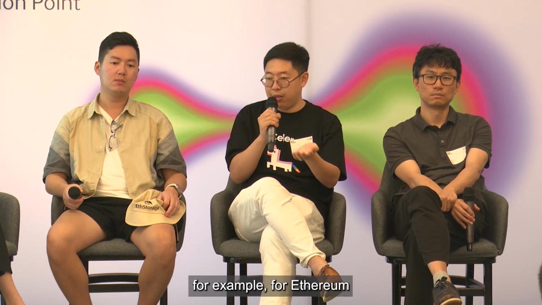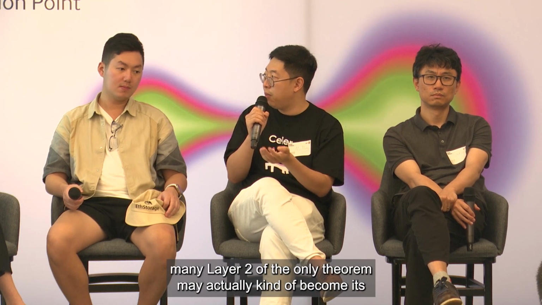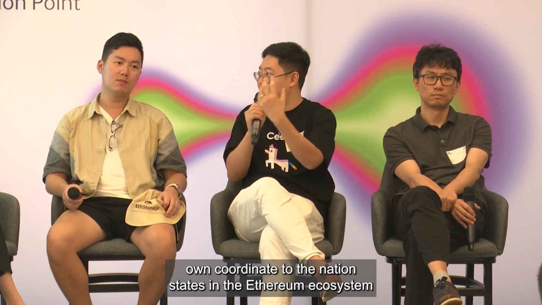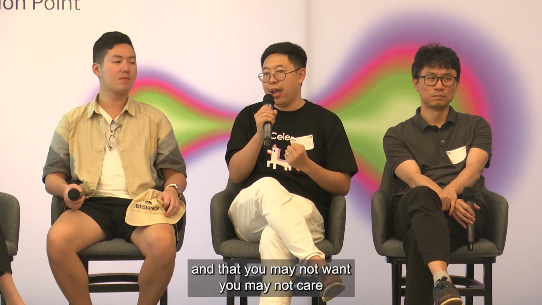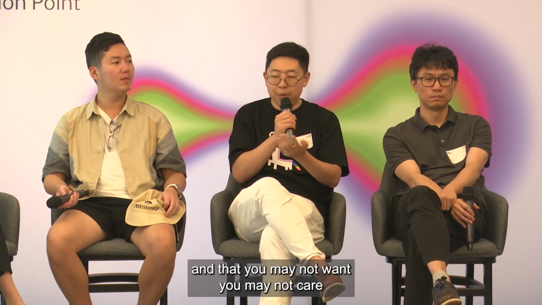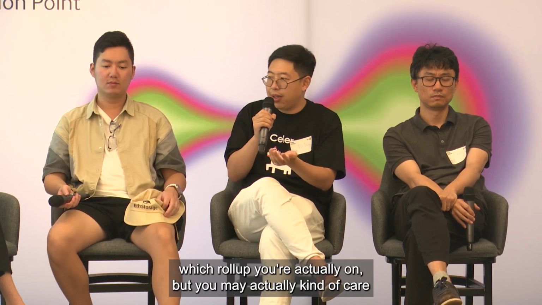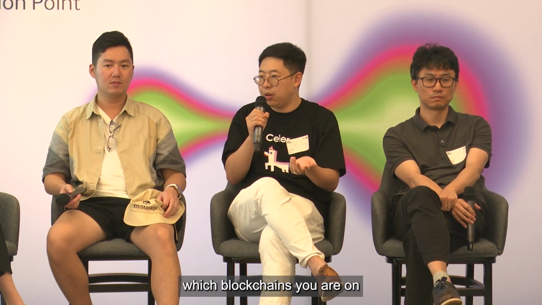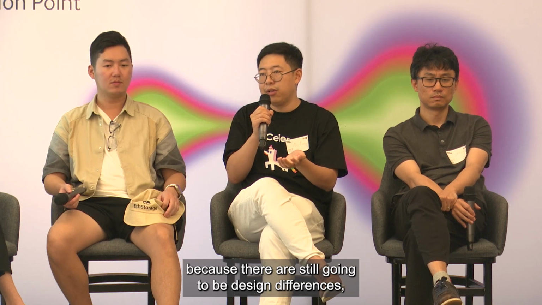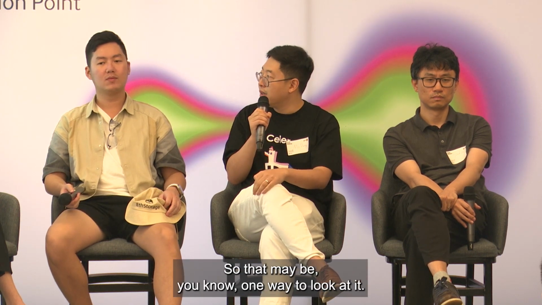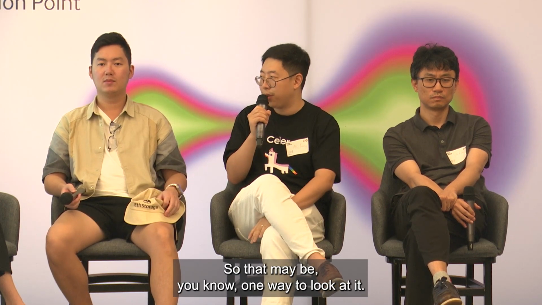For example, many layer 2s on Ethereum may become uncoordinated nation states in the Ethereum ecosystem, and you may not care which rollup you're actually on, but you may care about which blockchain you're on, because there are still going to be design differences, cultural differences, and community differences between them. So that may be one way to look at it.